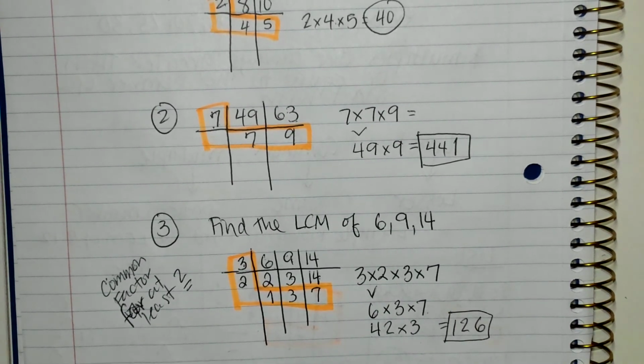You should have gotten 126. So the LCM, least common multiple of 6, 9, and 14 is 126.